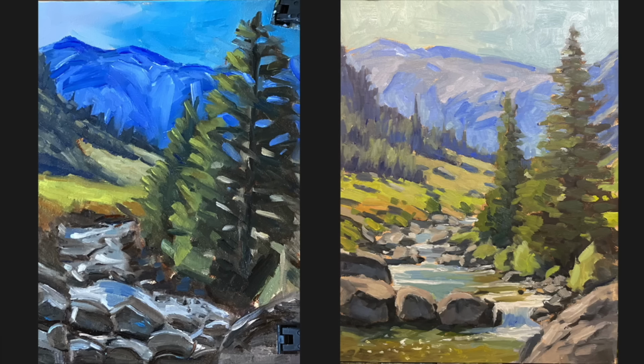Color-wise, the warms that I used in these rocks in the foreground, it wasn't a lot. It's not like these warms are bright oranges and yellows and reds. It's a very subtle shift in color temperature, but it helps set these rocks in the foreground. And also, in the waters down here I use a lot more oranges and greens.